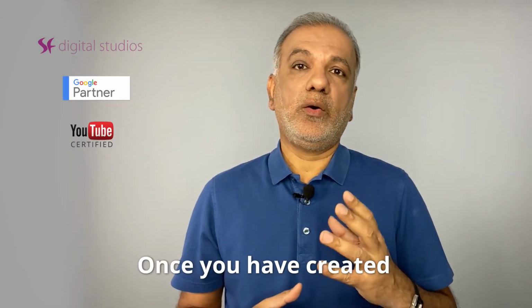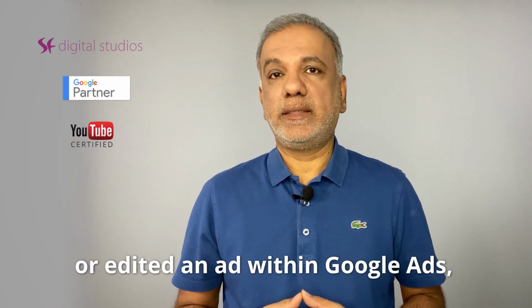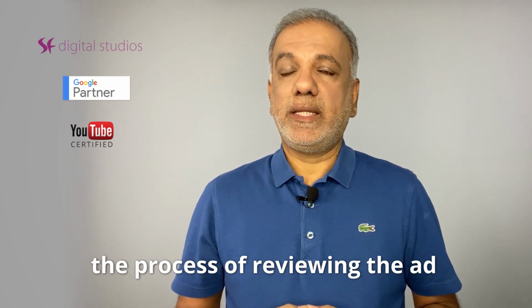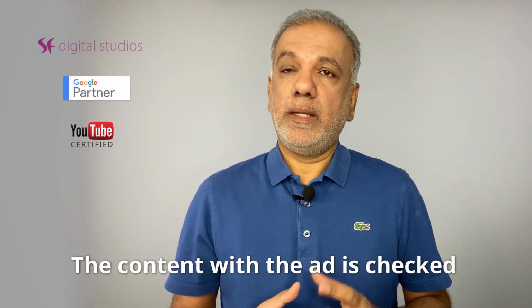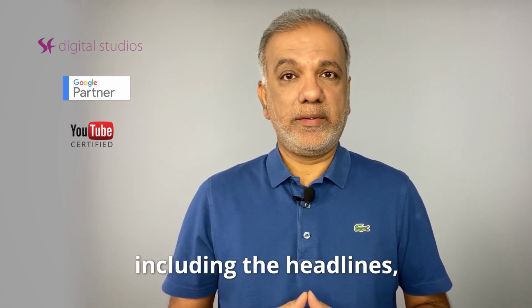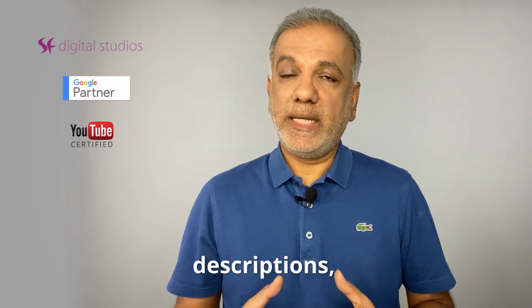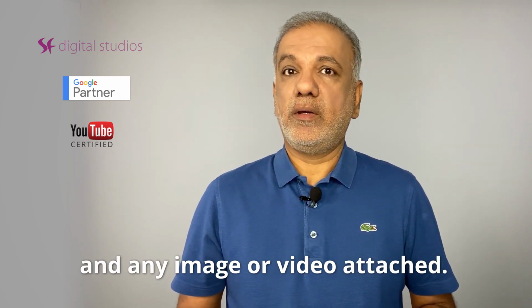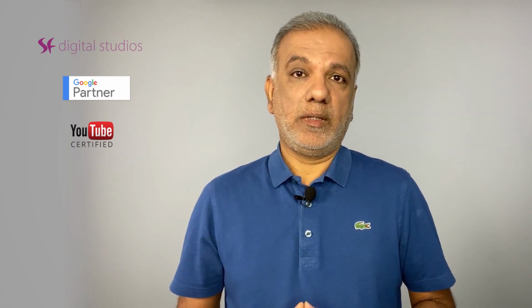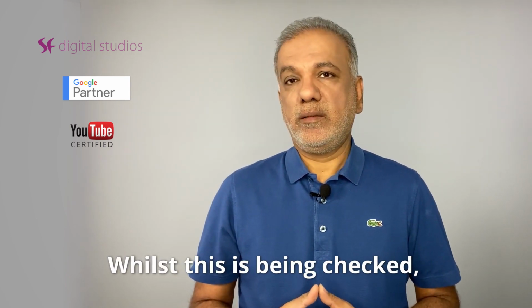Once you have created or edited an ad within Google Ads, the process of reviewing the ad begins immediately. The content with the ad is checked, including the headlines, descriptions, keywords, destination URL, and any image or video attached. Whilst this is being checked, the status of your ad will be under review.